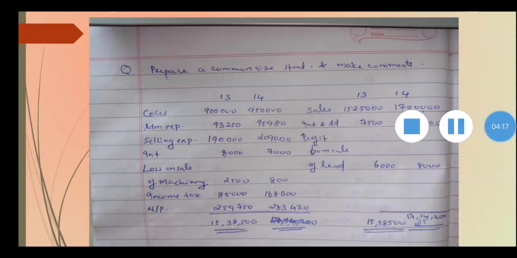The total of the income statement is 15,38,500 for 2013 and for 2014 it is 17,14,200. So that's an income statement of a company. Now we can see how we can prepare a common size income statement from this income statement. We can move to the solution.